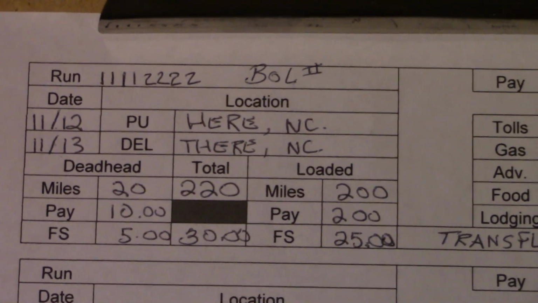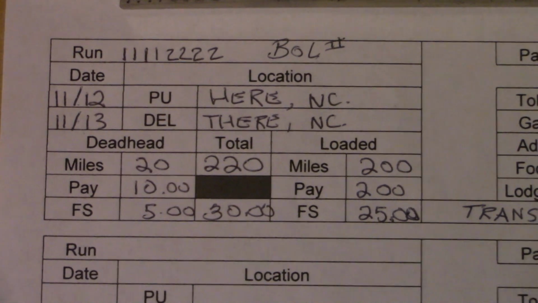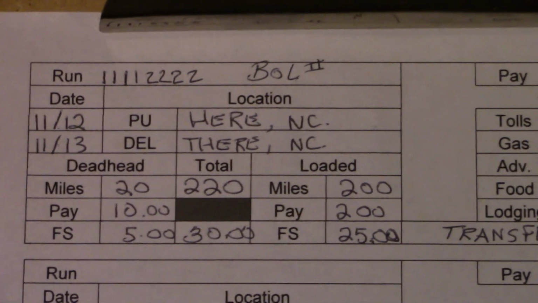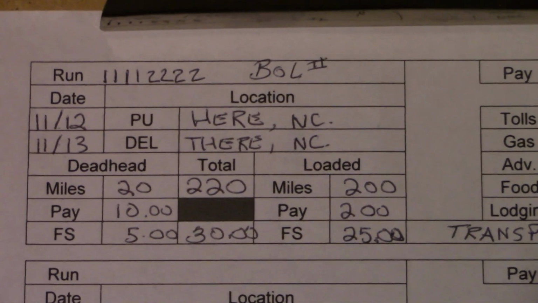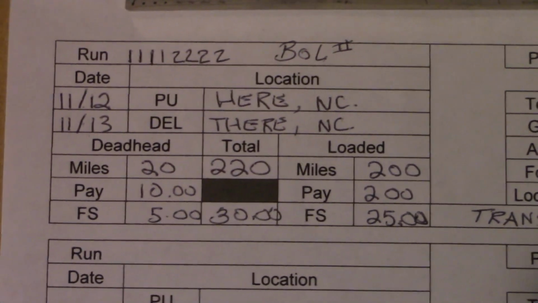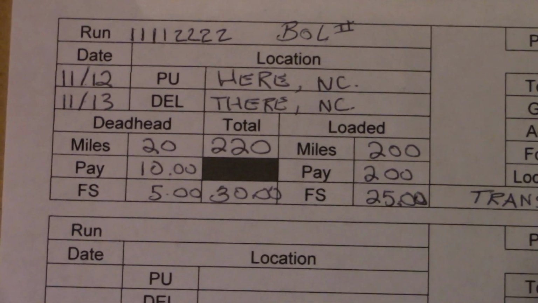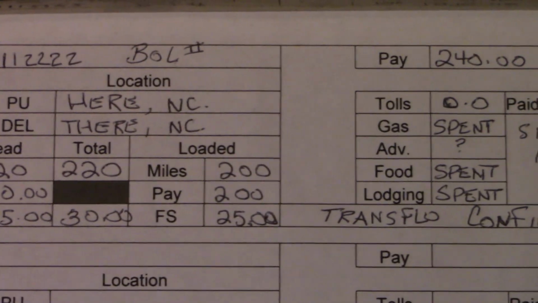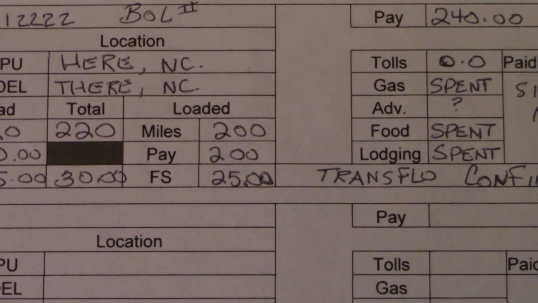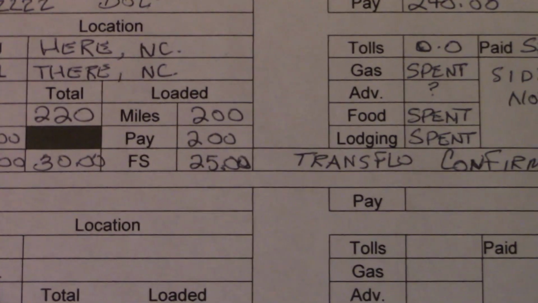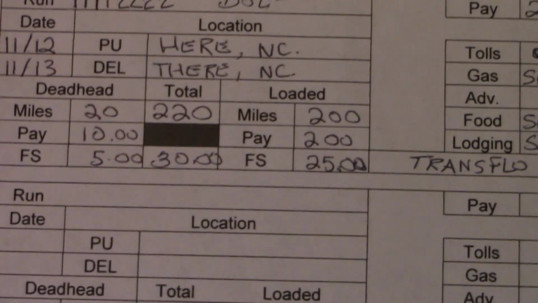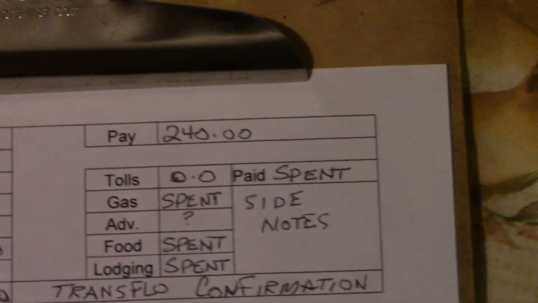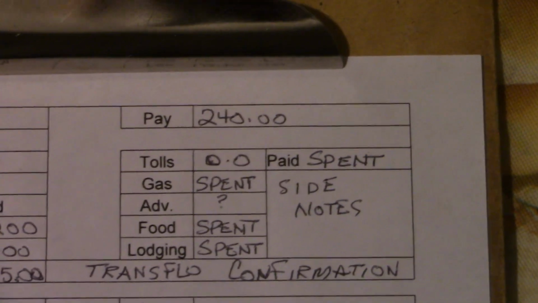Okay, there's a pro number which indicates the bill of lading. It picks up on 11/12 and delivers on 11/13. The pickup place is here in North Carolina and it delivers to there in North Carolina. The deadhead miles is 20, deadhead pay is 10, fuel surcharge is 5. Loaded miles is 200, pay is 200, and the fuel surcharge 25. Total fuel surcharge 30, total miles 220. Go up here, 240 is the total pay.